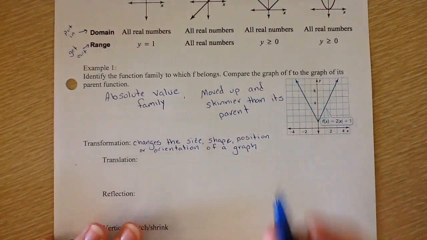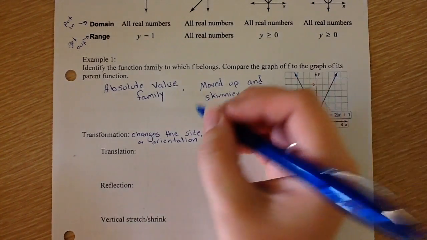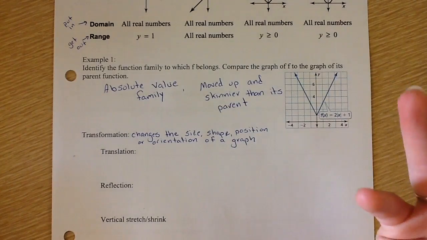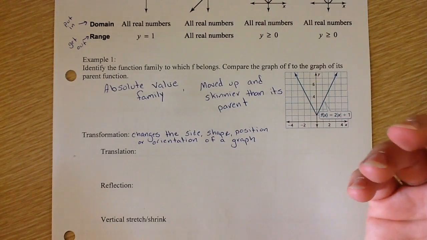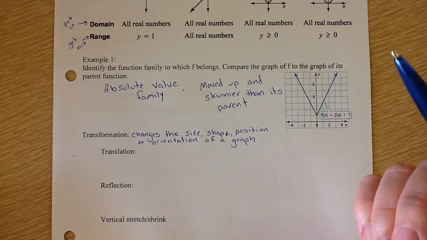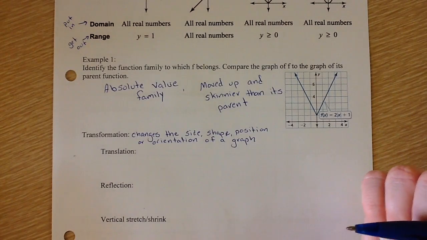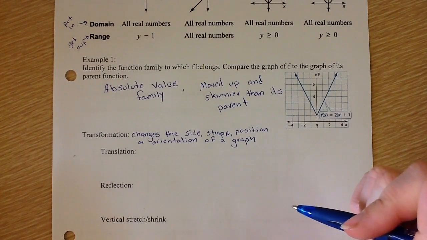So anytime we take the parent and make it bigger, or shift it up or down, or flip it over or reflect it, anytime we do any of that type of stuff, we're doing a transformation.